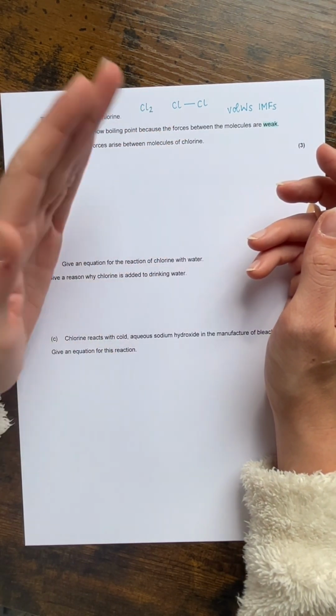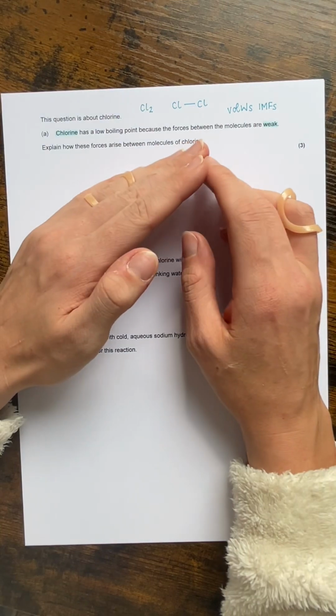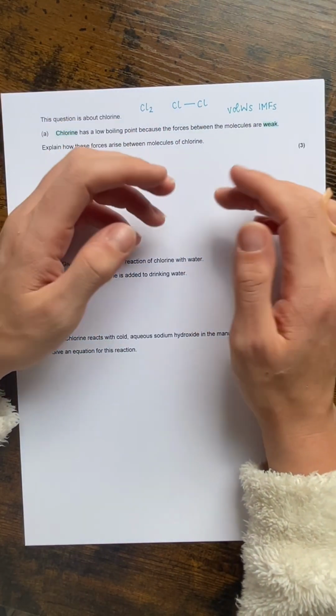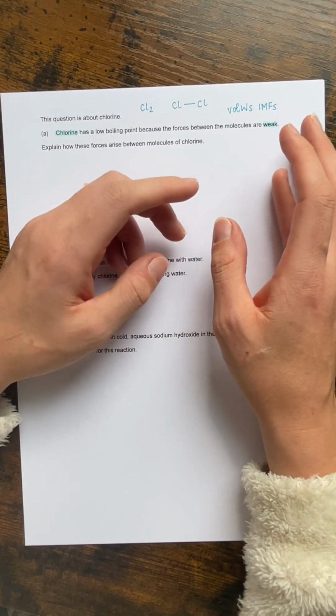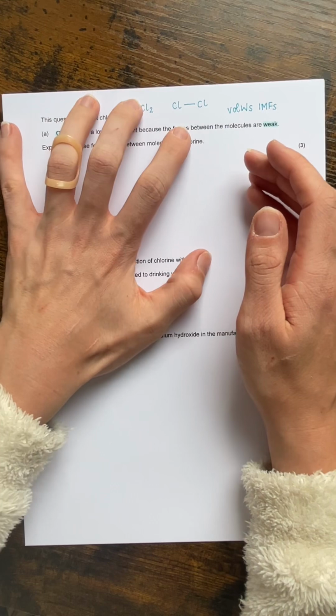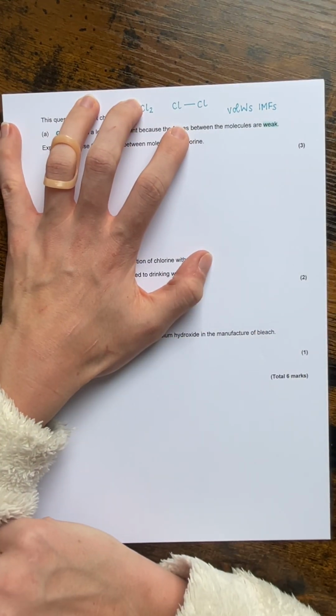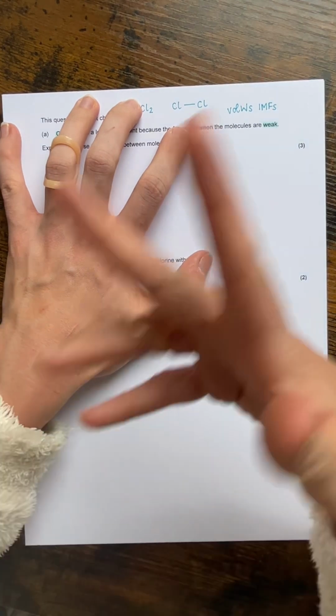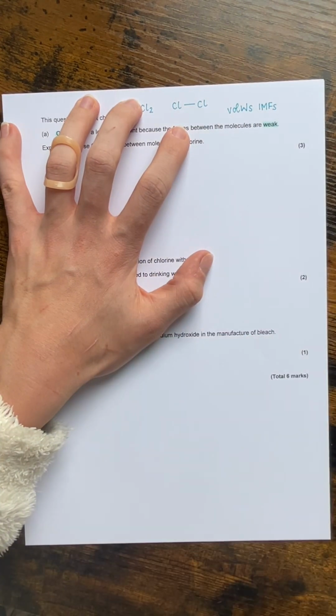They're also instantaneous. They don't last forever. It's not constantly there, unlike a permanent dipole-dipole force or a hydrogen bond. As soon as those electrons move, we'll then get a new dipole existing in molecule 1. That will then induce a new dipole in molecule 2. And then again, the electrons will move, and then we'll get the same thing happening over and over again.